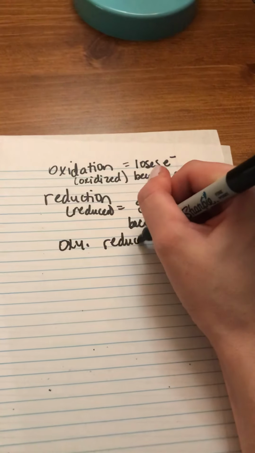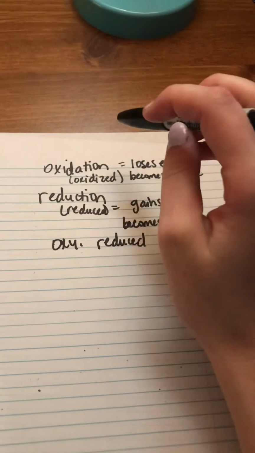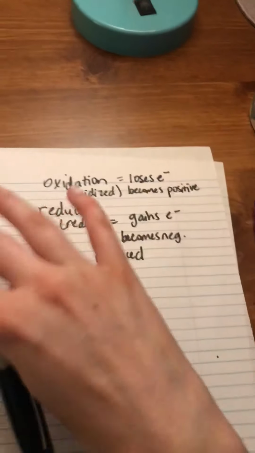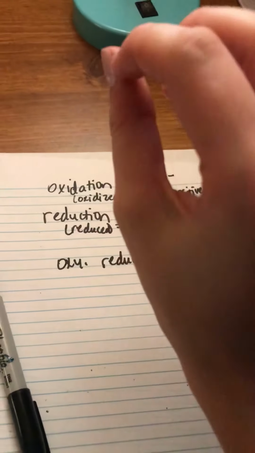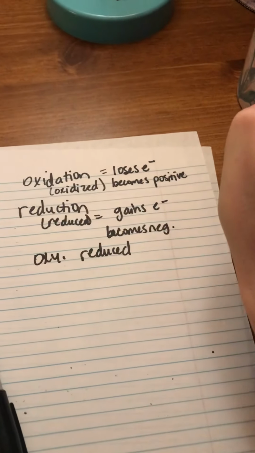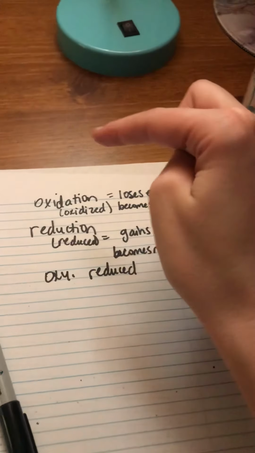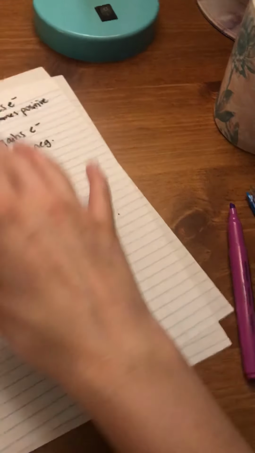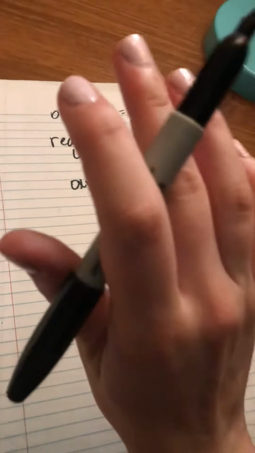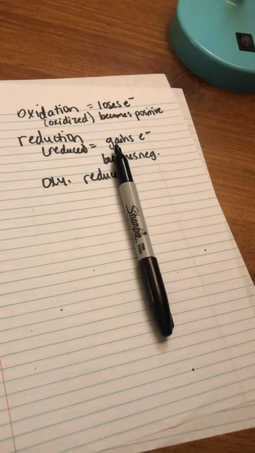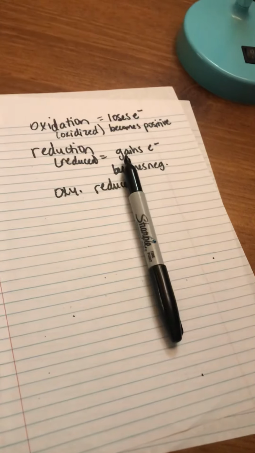And oxygen will always get reduced because it's always going to do the oxidizing. So you have to think of them as flip-flop terms. If oxygen got reduced, it oxidized the other element. If hydrogen got oxidized, it was reduced by the other element. So they're flip-flop. And this is not just with oxygen. Even though oxidized is named after oxygen, it's not always going to be oxygen.